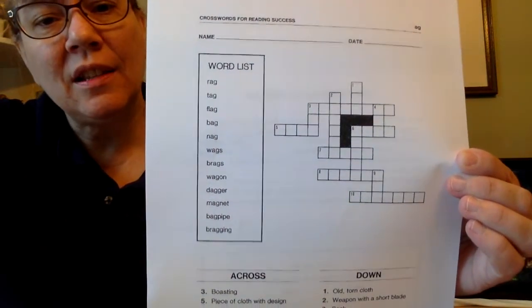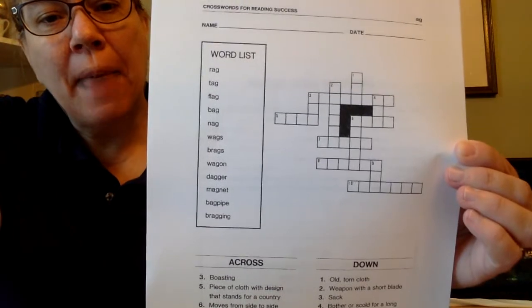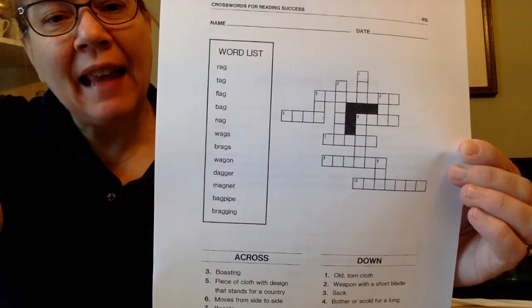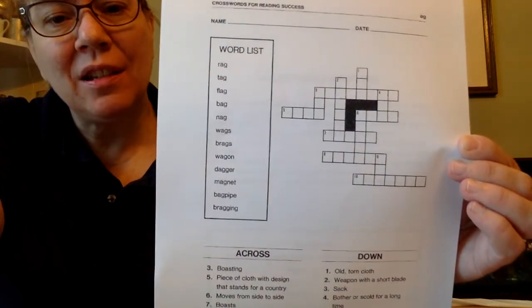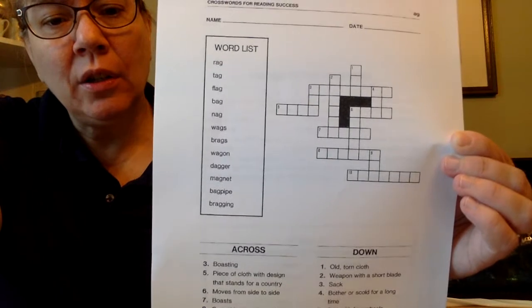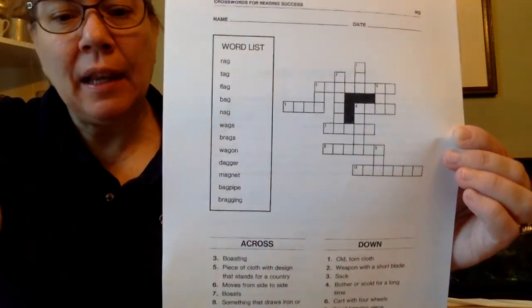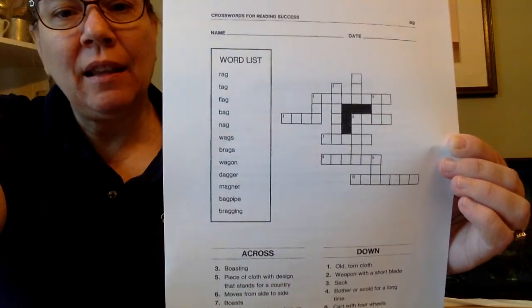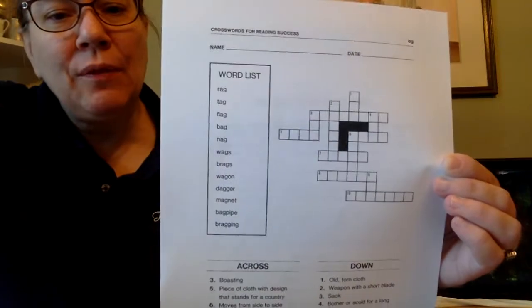Rag, tag, flag, bag, nag, wags, brags, wagon, dagger, magnet, bagpipe, and bragging.